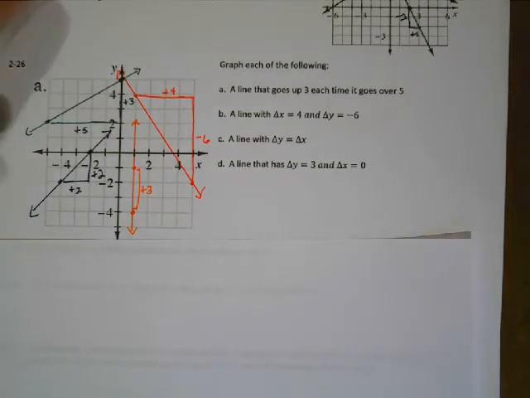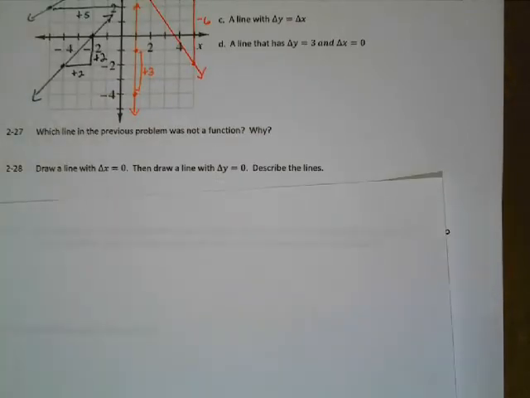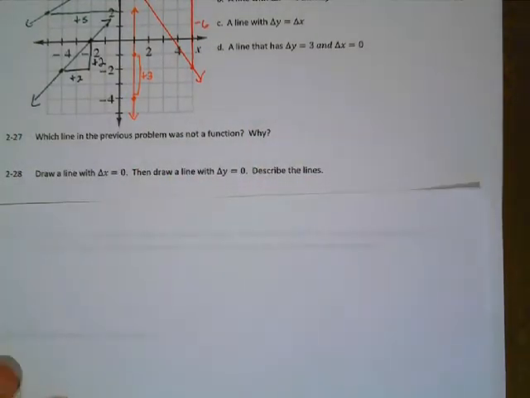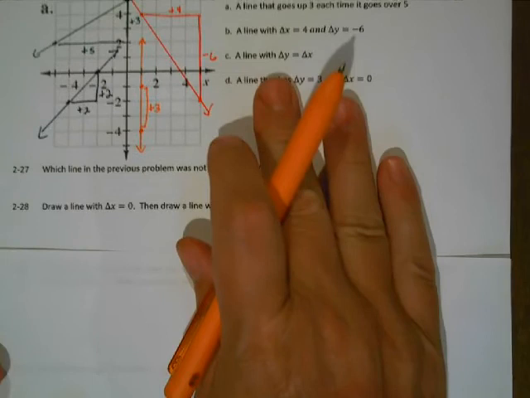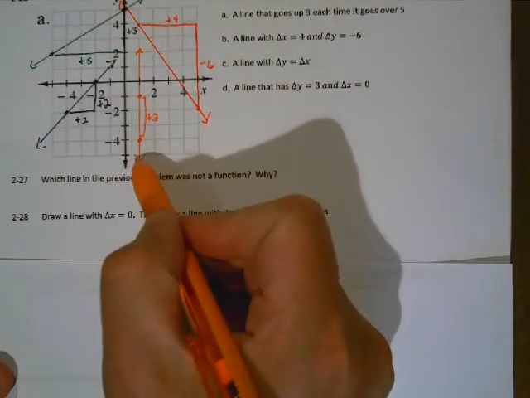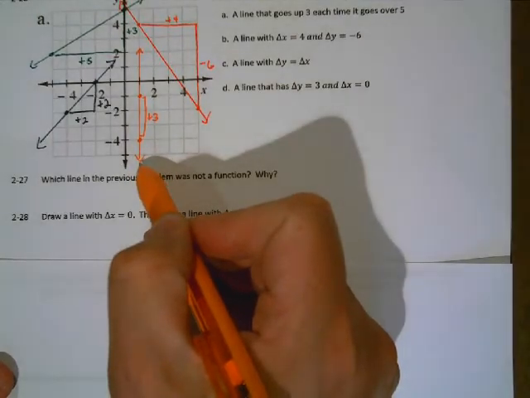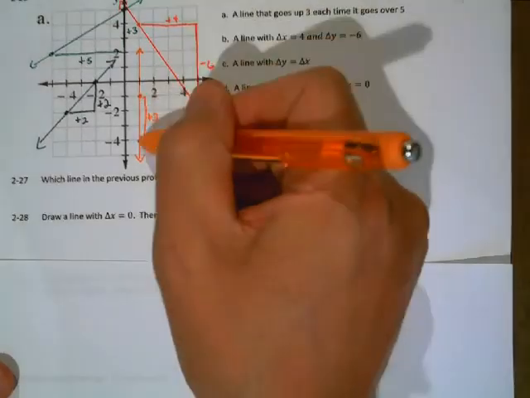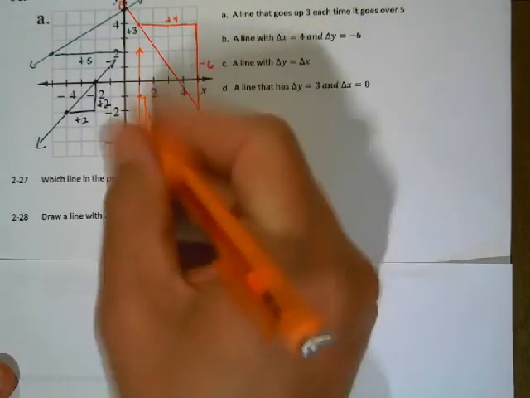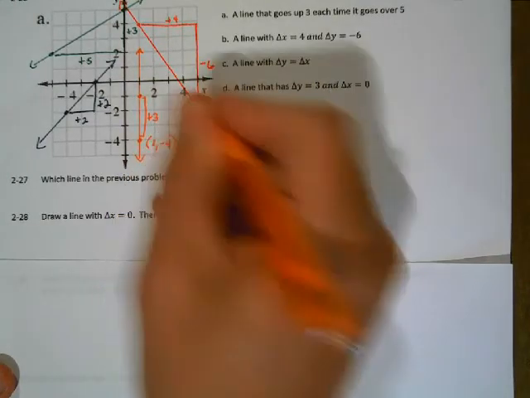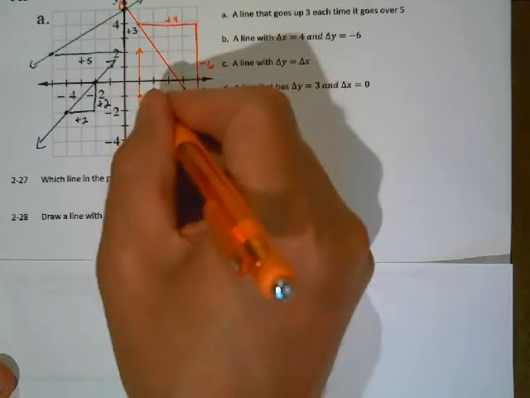All right, let's move on to our last couple questions. Which line from the previous problem was not our function? Well, probably the one that gave us a bit of a problem and didn't make a slope triangle. This one right here. This one was not a function. So part D did not give us a function. The reason why it's not a function, because look at these 2 points. This point is at 1, negative 4. This point is at 1, negative 1.